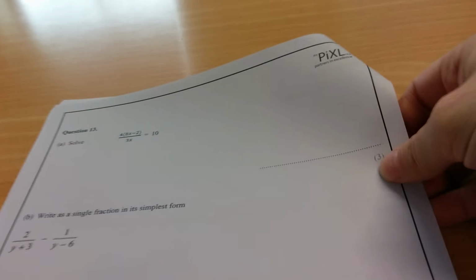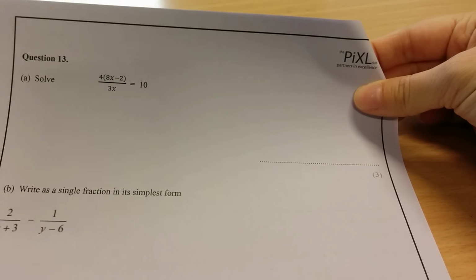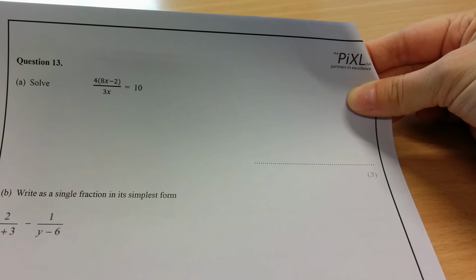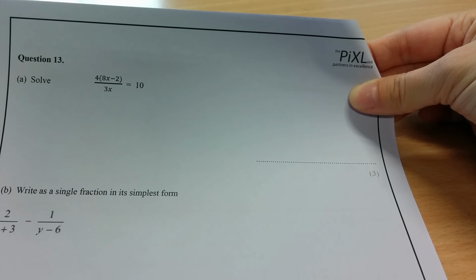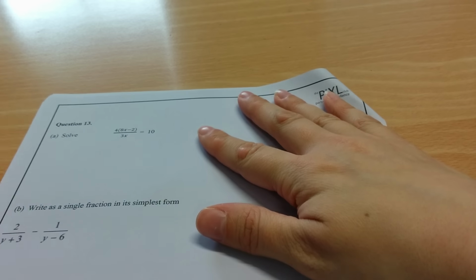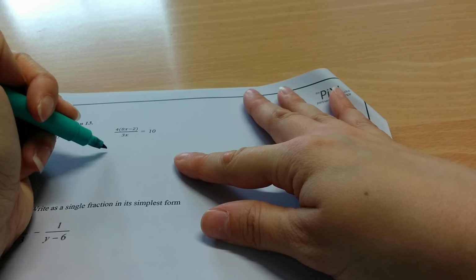Moving on. Okay, so question 13 says, solve for brackets 8x minus 2 over 3x equals 10. So I'm going to start by timesing both sides by 3x.